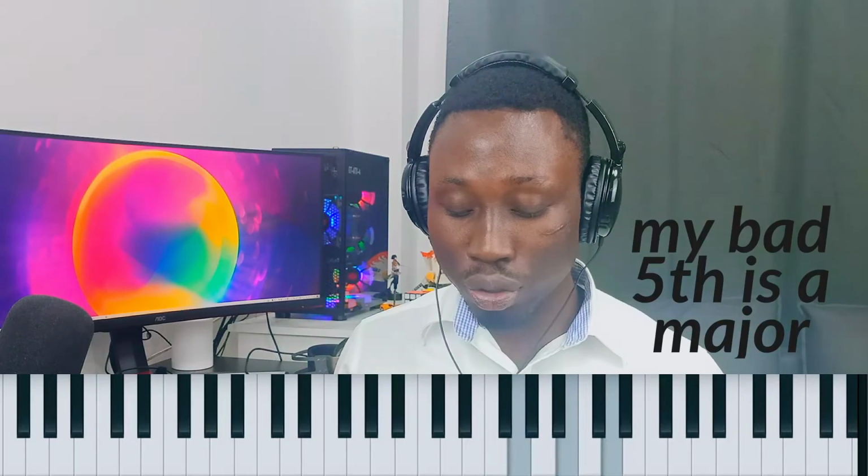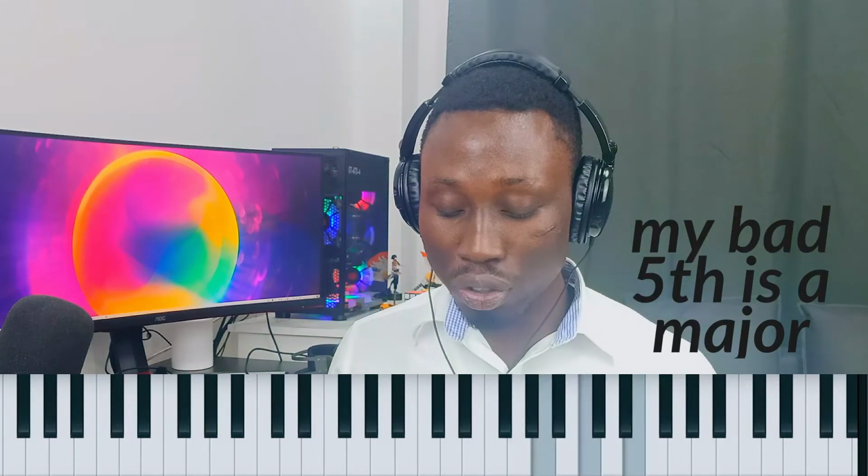Now looking at this idea, tell me, what is this one? You realize that this is a minor chord because it has 1, 2 in between the first and second, it has 1, 2, 3 in between the second and the third. That becomes your minor chord. So major, minor because 1, 2, minor because 1, 2, major because 1, 2, 3, minor because 1, 2, minor because 1, 2.